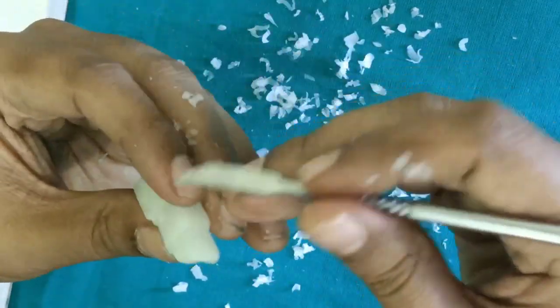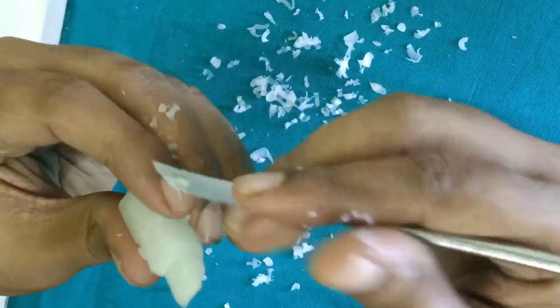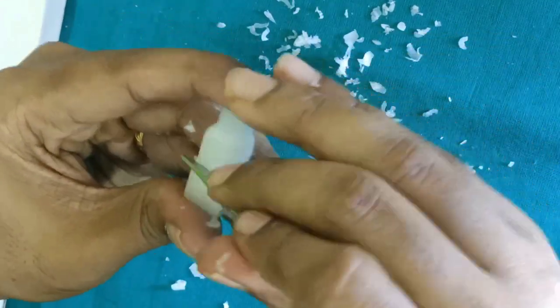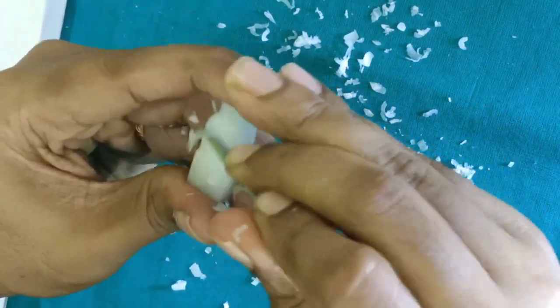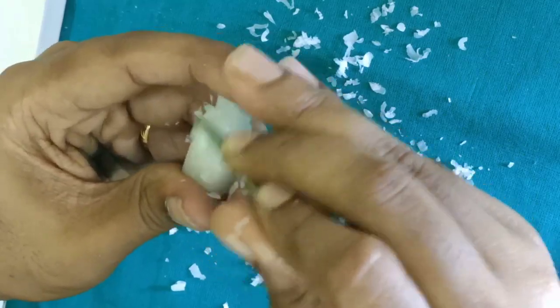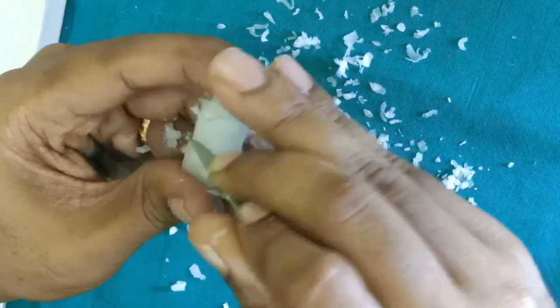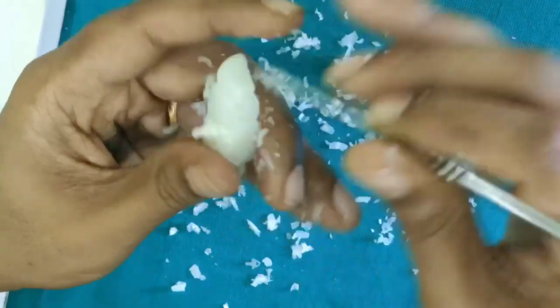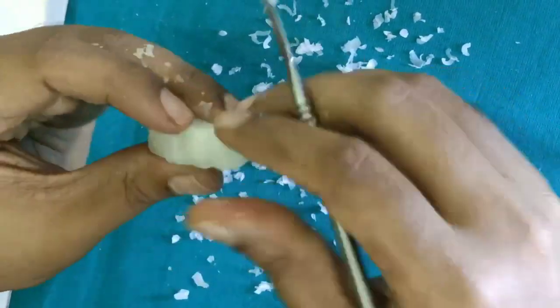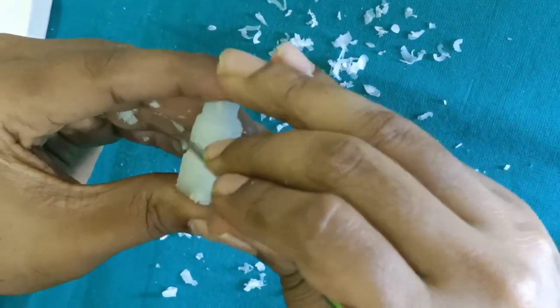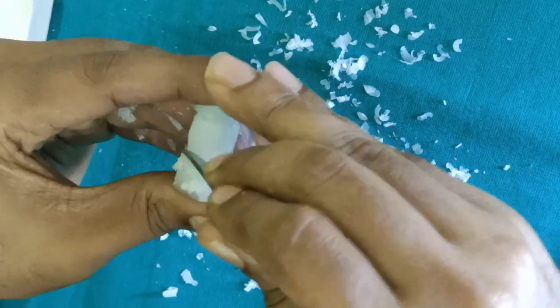The root should be conical rather than carved like a cylinder. Both on the mesial and distal aspect you carve equally.